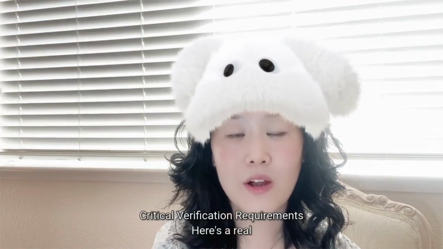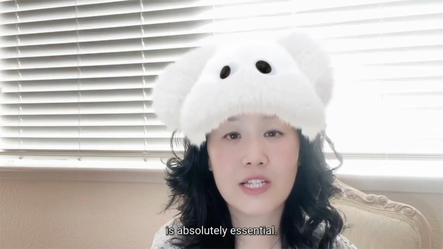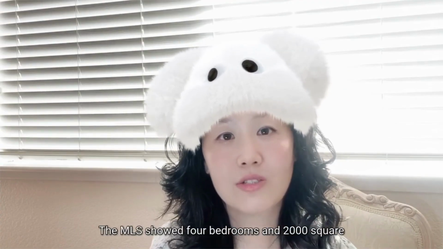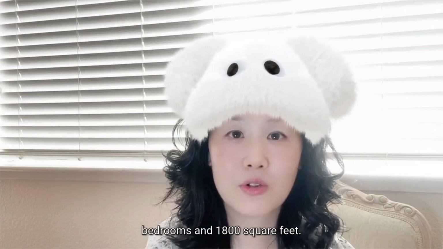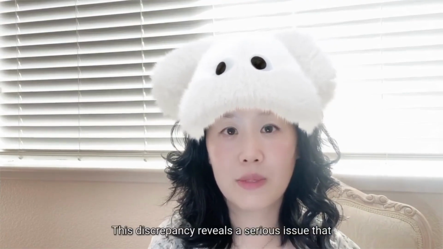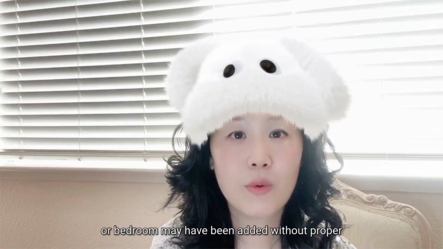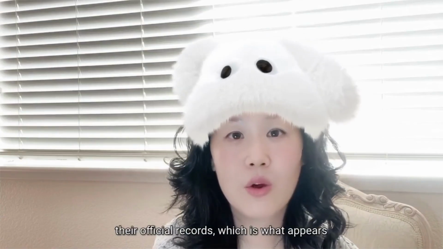Critical verification requirements. Here's a real example that demonstrates why property profile verification is absolutely essential. The MLS showed 4 bedrooms and 2,000 square feet, but the property profile showed only 3 bedrooms and 1,800 square feet. This discrepancy reveals a serious issue that affects both value and financing. What this means is that the additional room or bedroom may have been added without proper permits. The county assessor only counts permitted rooms in their official records, which is what appears in the property profile.